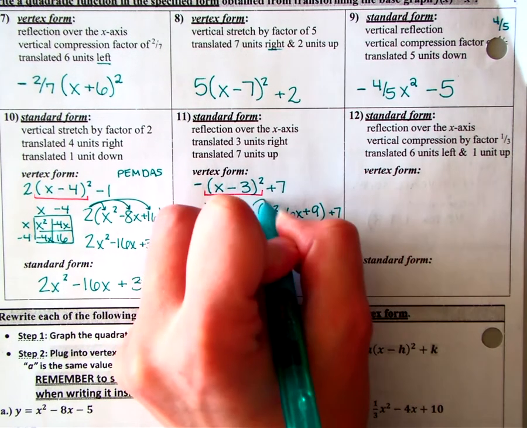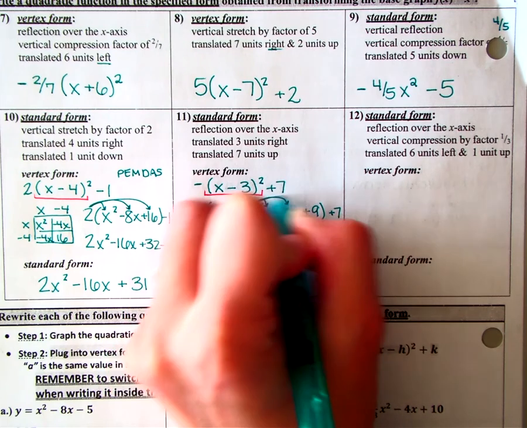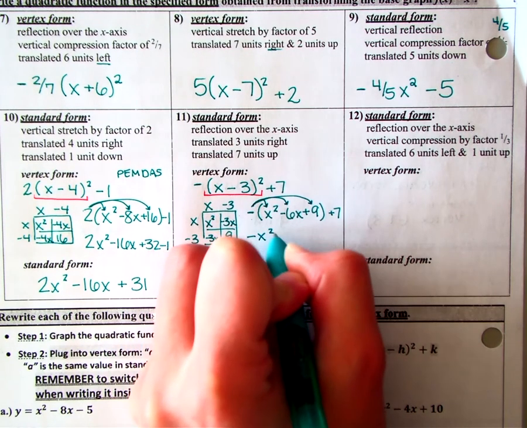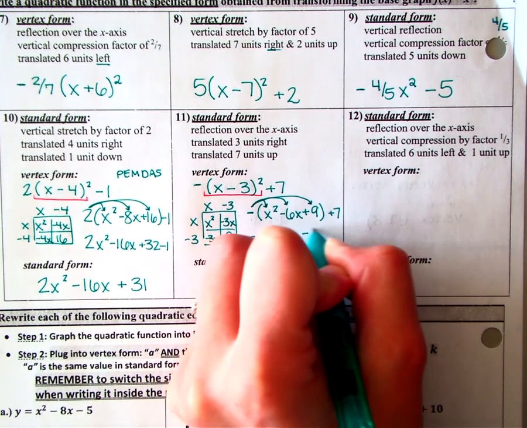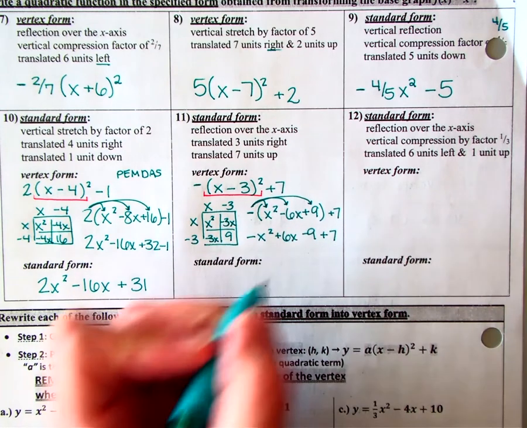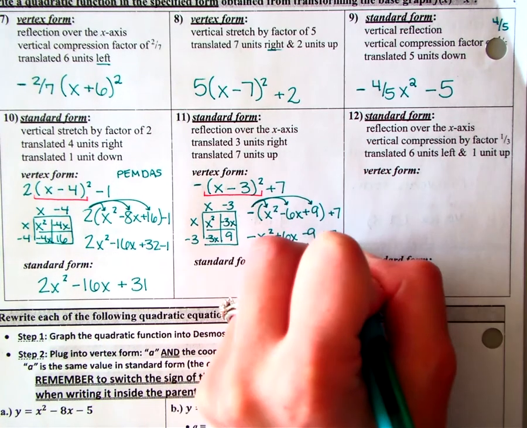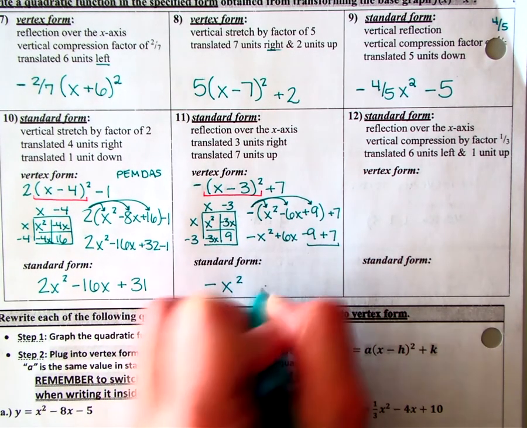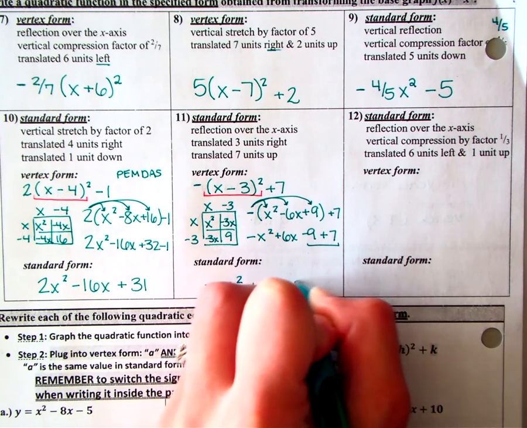So then next thing we'll multiply, we'll distribute in that negative. We'll have a negative x squared plus 6x minus 9 plus 7. Last step, we'll combine like terms. So standard form, we've got negative x squared plus 6x minus 2.